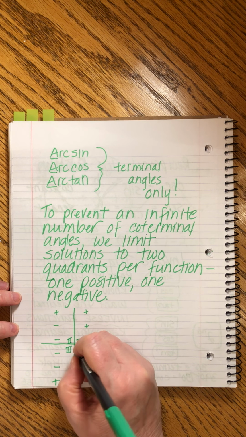Tangent is the very same guy, right? That is, we'll take angles between minus 90 and plus 90, right? First and fourth quadrant. It's another way of saying the very same thing. Cosine is the one where, again, he's being a little difficult.